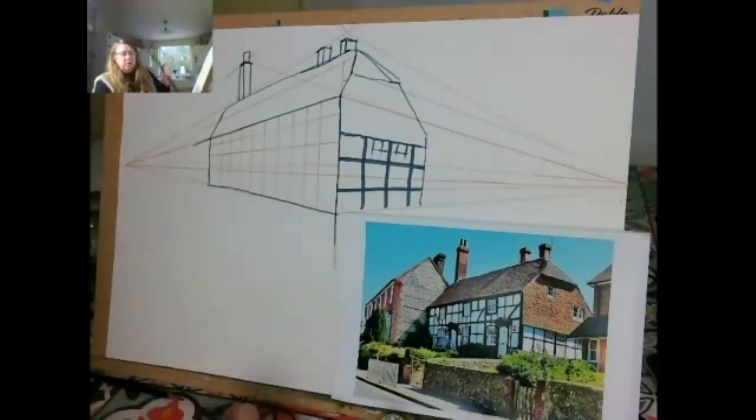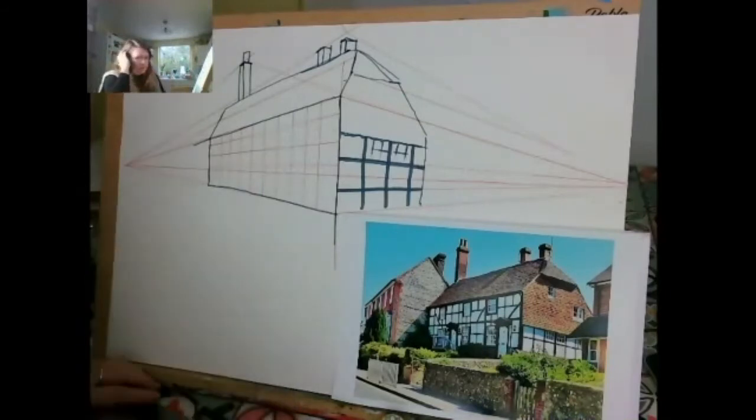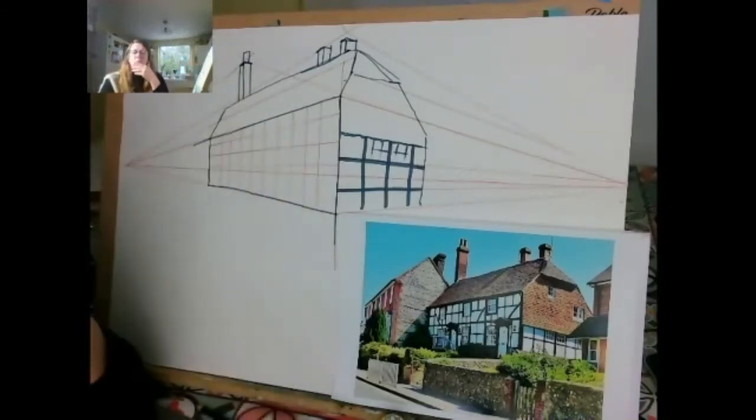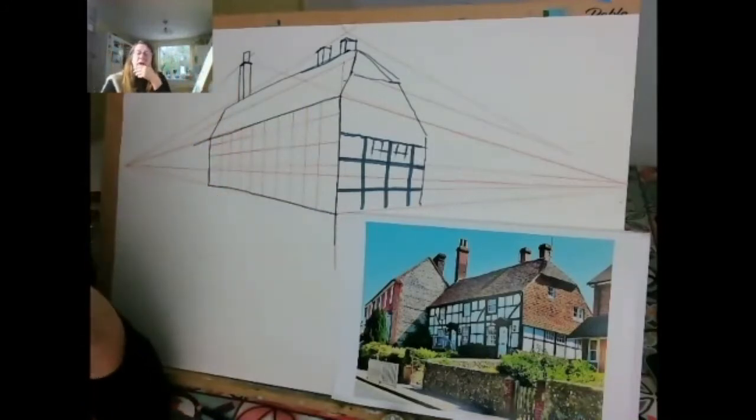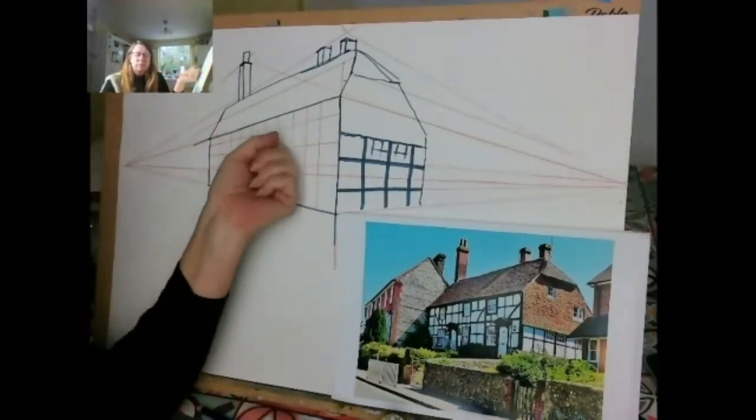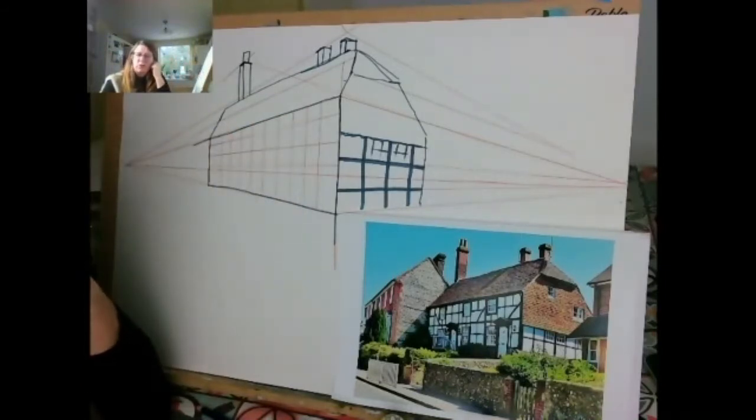So I'm hoping I can get the nice wiggly bits to match those lines. Putting a structure in like this is very useful to get your windows and doors right, but we've got the extra challenge of the extra Tudory bits.